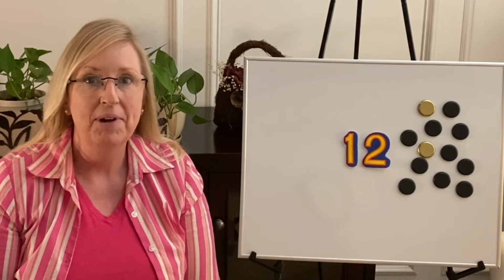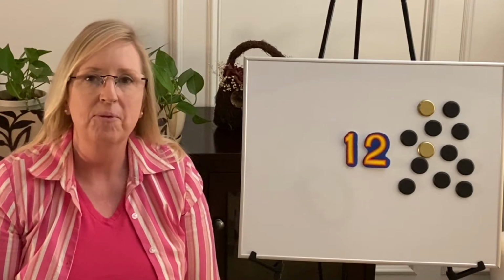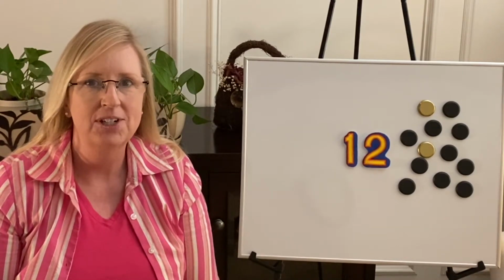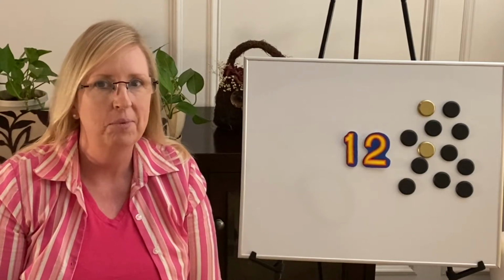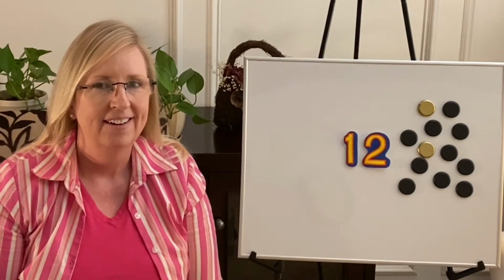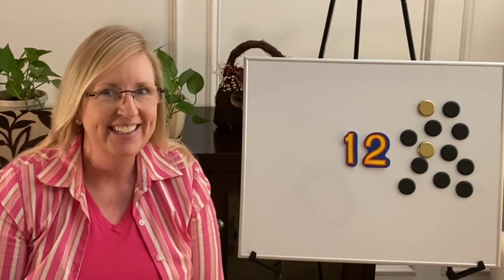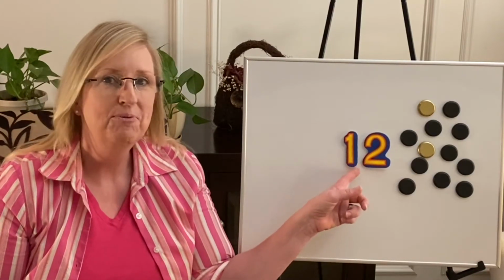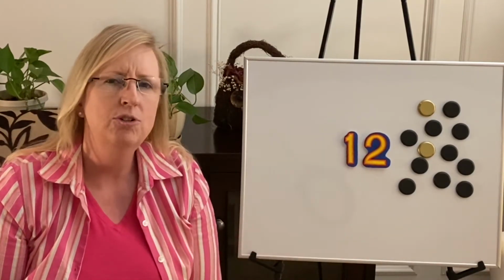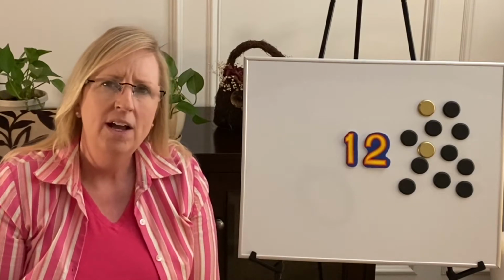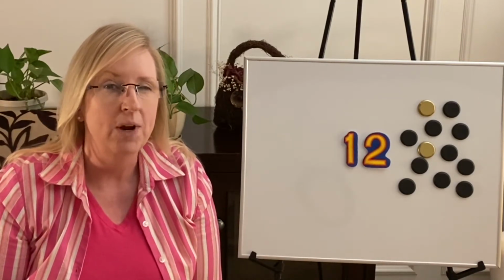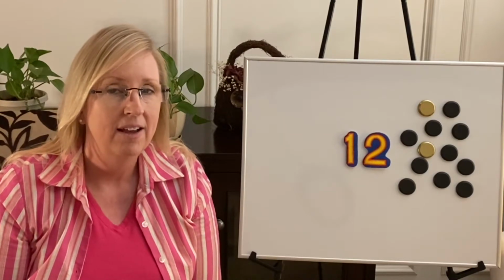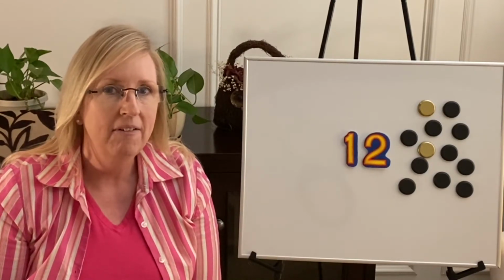Today we're talking about a teen number. We're working on learning our teen numbers. And my number today, can you see it in the middle of my whiteboard? That's right. The number 1 and the number 2, but wait a minute. 1 is not a teen number. 2 is not a teen number when they come together this way. What number are we talking about?